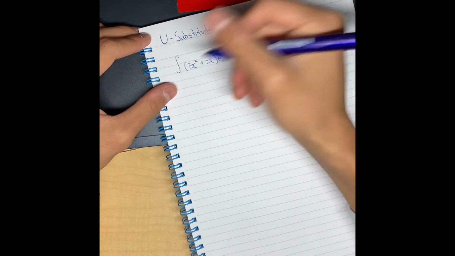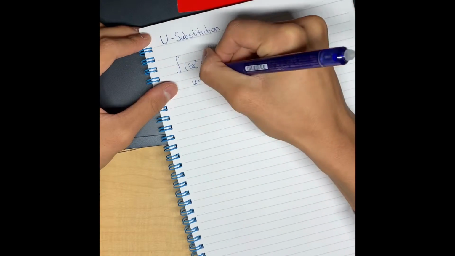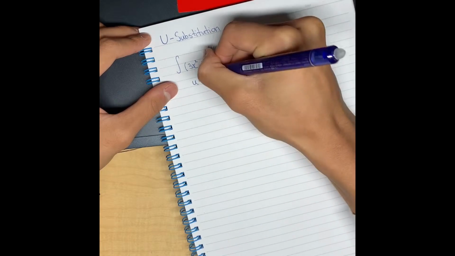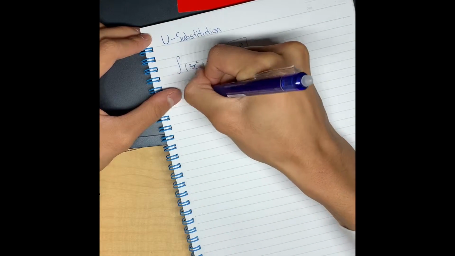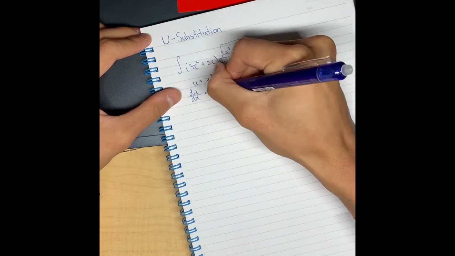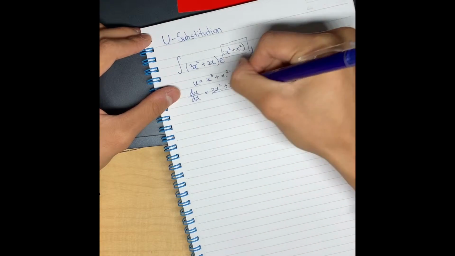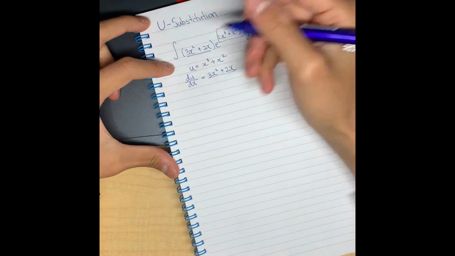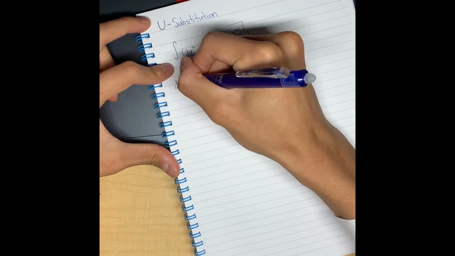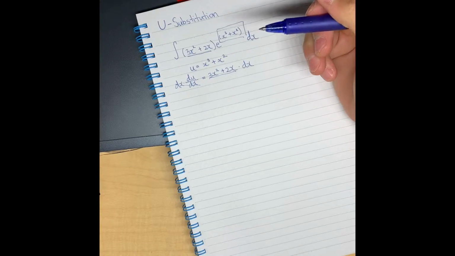So here's what I'm gonna do. First, we're gonna set u equals x cubed plus x squared. And then we take the derivative of u, which is du over dx, and that will be 3x squared plus 2x. And then you can see 3x squared plus 2x is the one we have in our original equation. Now we multiply dx on both sides of this differential equation, and then dx on the left cancels out, and we have dx on the right.